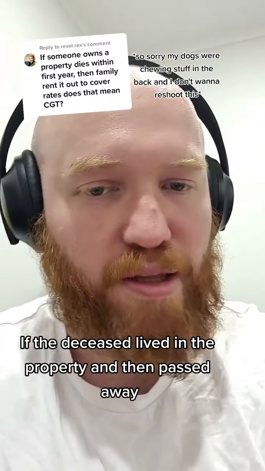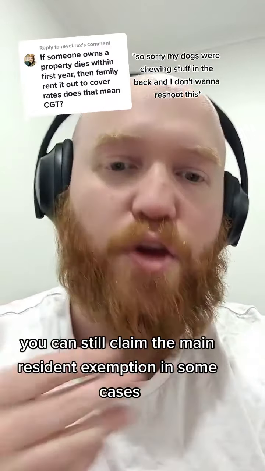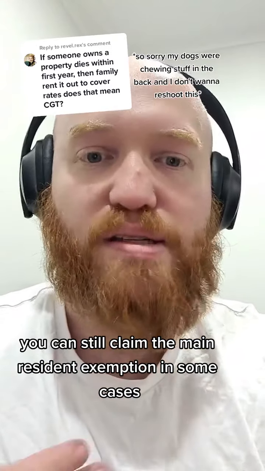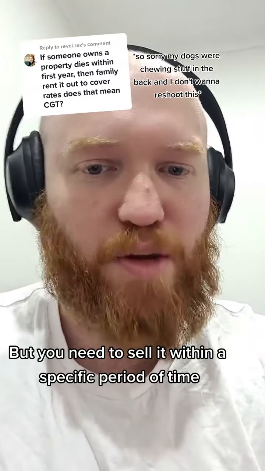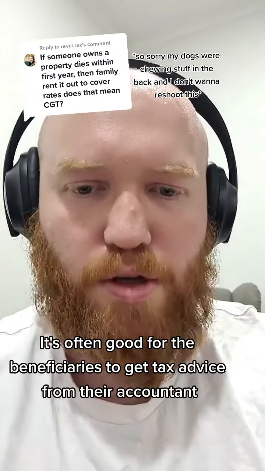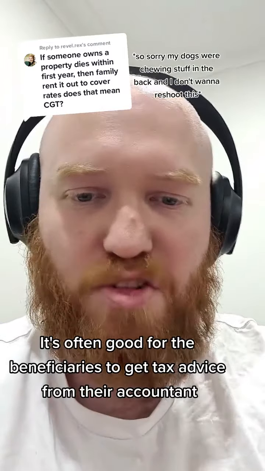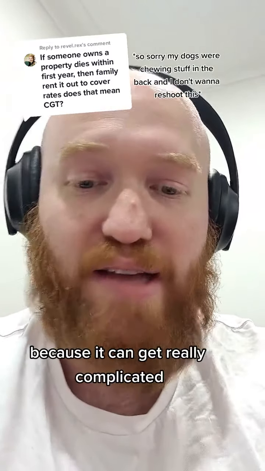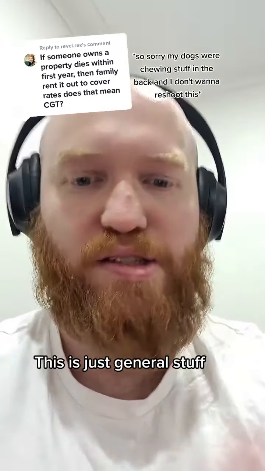If the deceased lived in the property and then passed away, you can still claim the main residence exemption in some cases, but you need to sell it within a specific period of time, which I think is 3 years, but I might be wrong on that. It's often good for the beneficiaries to get tax advice from their accountant when someone passes away and they receive assets because it can get really complicated. This is just general stuff.